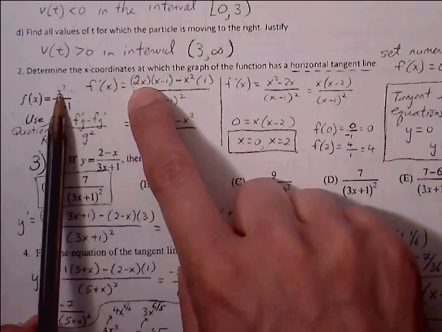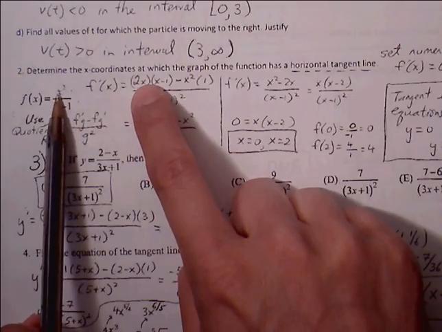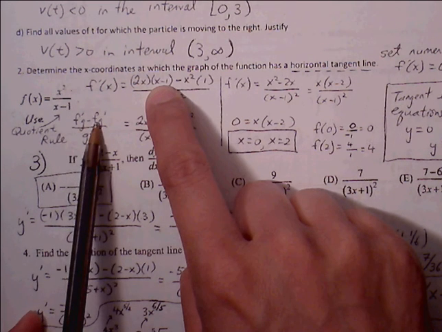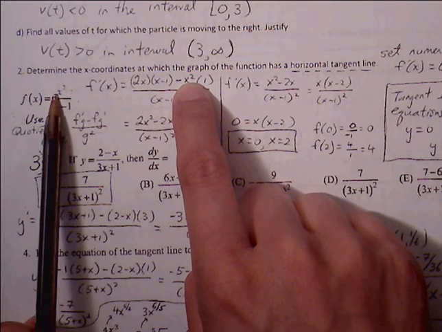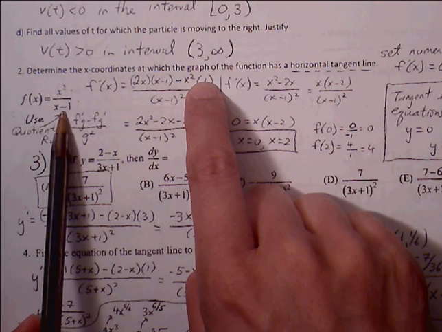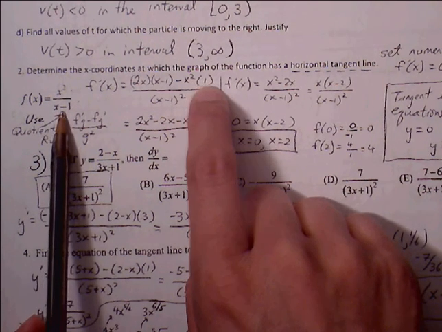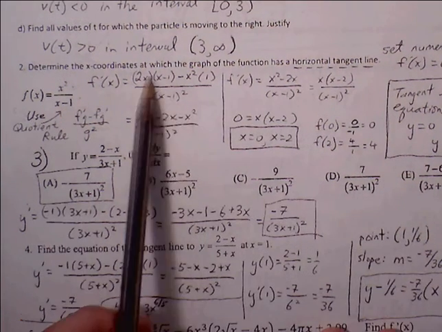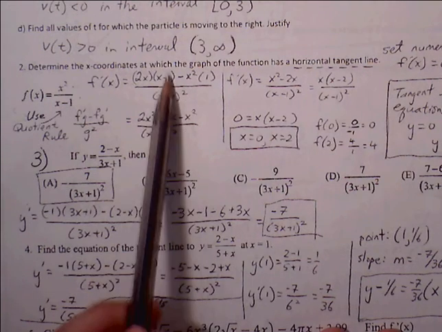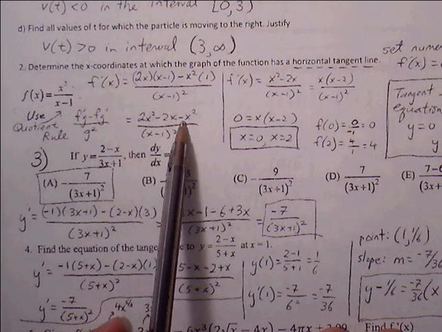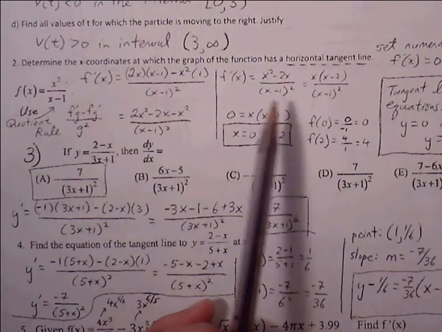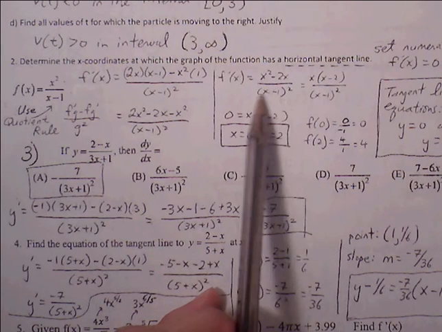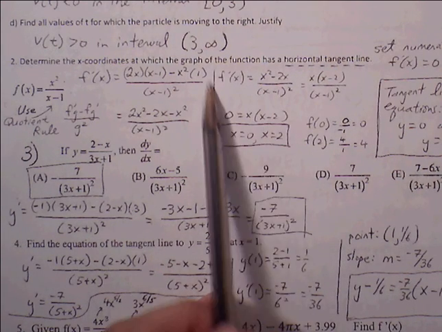So f prime is the derivative of the numerator, so x squared becomes 2x. We keep the denominator value, x minus 1, that's the g function, minus f, which is the original numerator, x squared, times g prime. So g prime is the derivative of the denominator, so x minus 1's derivative is 1, all over denominator squared. And if we clean this up a little bit more, we can distribute the 2x through. We get 2x squared minus 2x minus x squared, which continues to simplify to be x squared minus 2x all over x minus 1 squared. Now we have our derivative simplified.